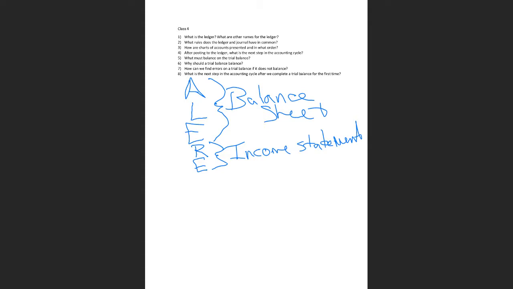So the first step is you do a transactional analysis to make sure you have business transactions. You then post those to the general journal. You post those individual changes to the general ledger accounts. You take a balance of each account, and then you transfer those balances to the trial balance to make sure that your debits and credits balance. Okay.